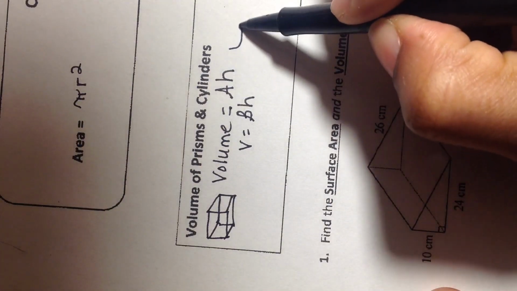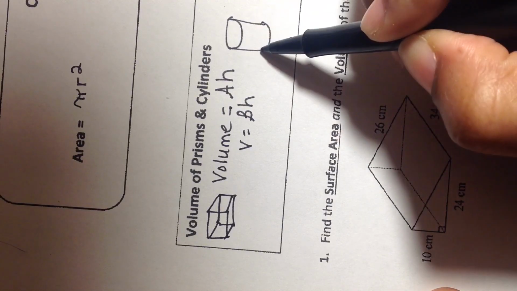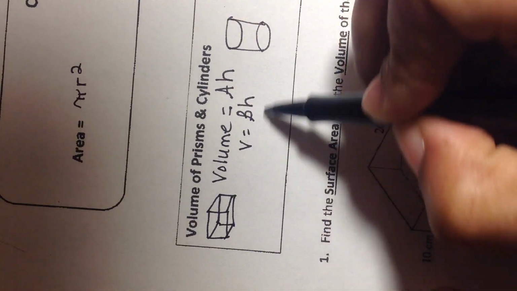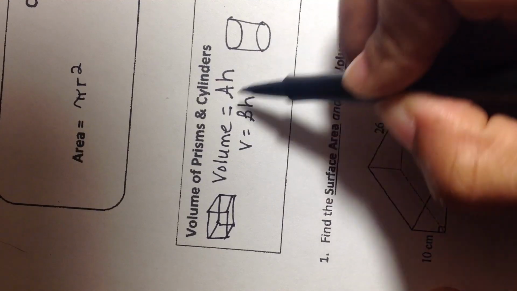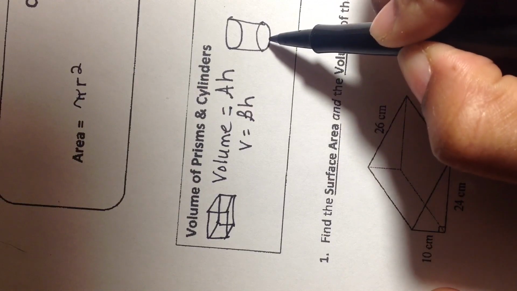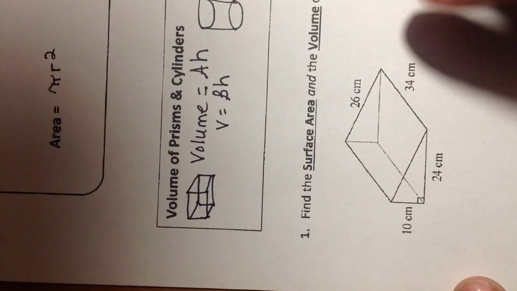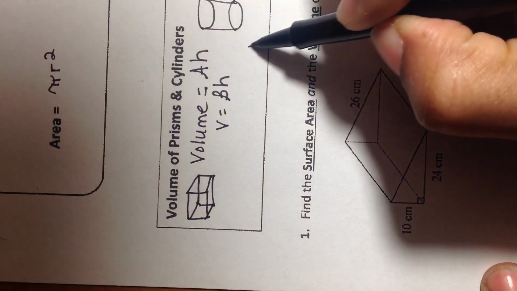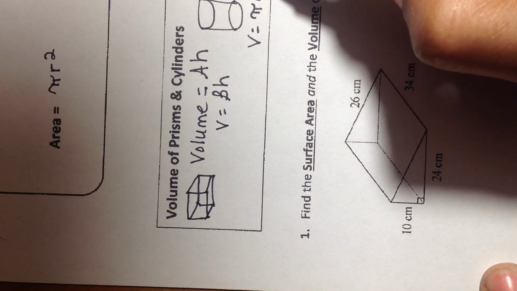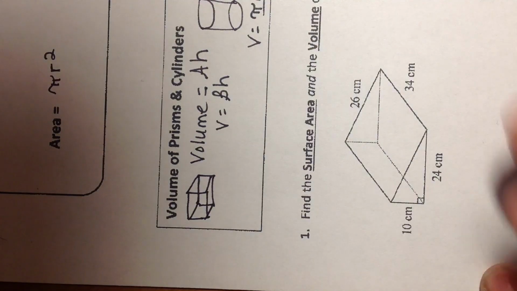Then you have a cylinder, and it's the same thing. Cylinder, there's my circle of bases. To find the volume of a cylinder, it's still the area of the base times the height, but in this case my base is a circle, and we talked about the area of a circle being pi r squared. So the volume of a cylinder is going to be pi r squared times the height. There's your area of the base times the height.